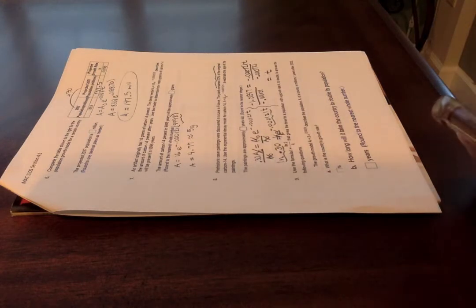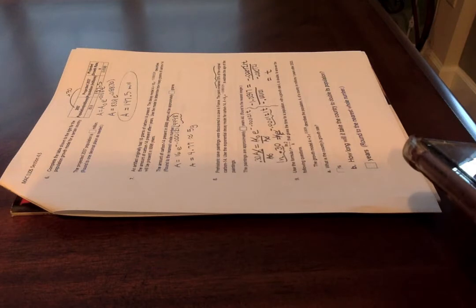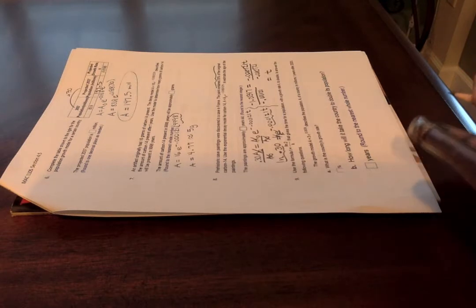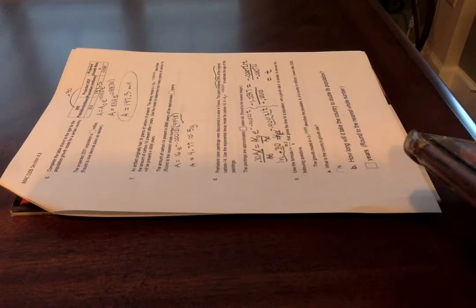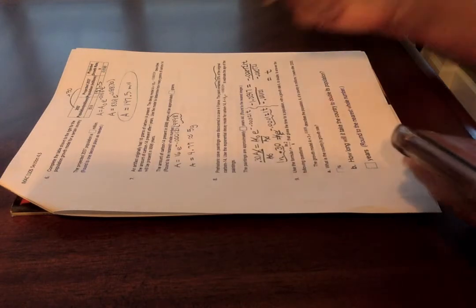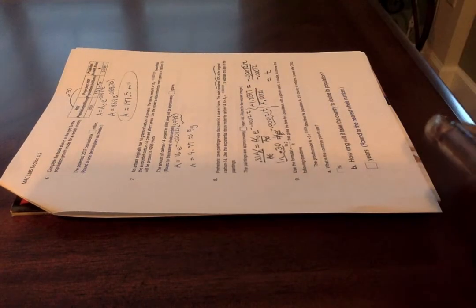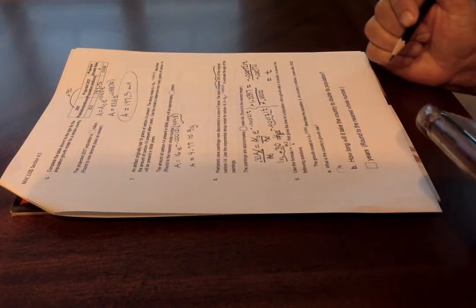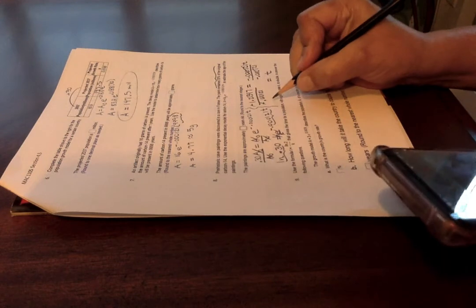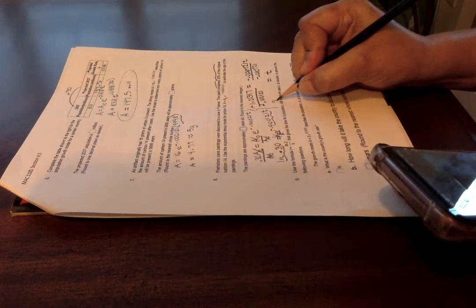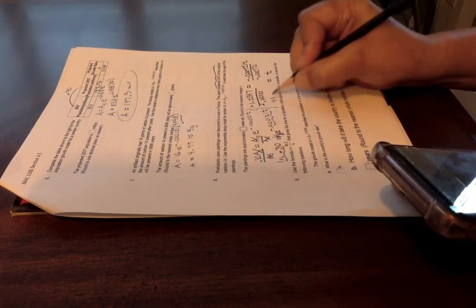Let me just make sure that I press that in right. So it's 1.20397 divided by 0.000121. You don't have to put the negatives in because they cancel. And I got 9,950.